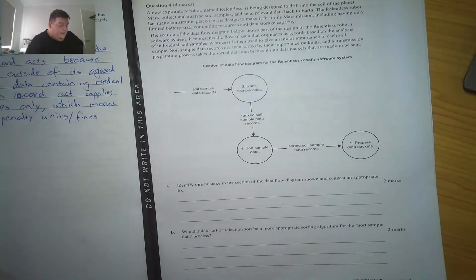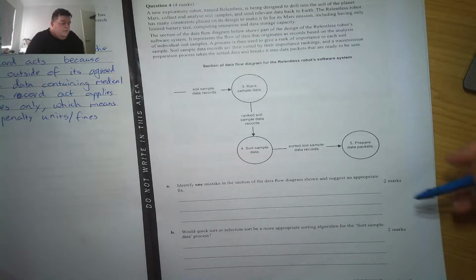All right. New exploratory robot, Relentless, has been designed to drill to the soil of the planet Mars and collect soil samples, send relevant data back to Earth. The robot has many constraints placed on its design to make it fit for the mission, having only limited battery size, computing resources and data storage. The section of the data flow diagram below shows part of the design of the robot system.